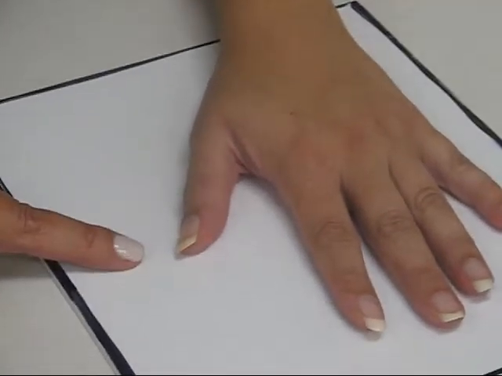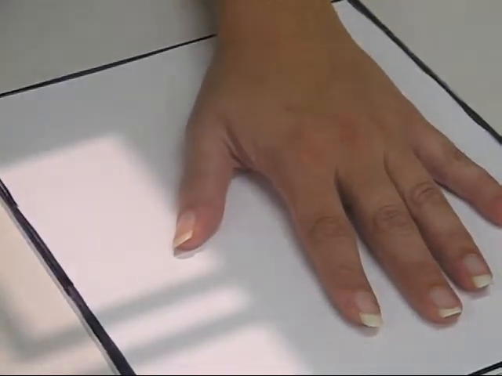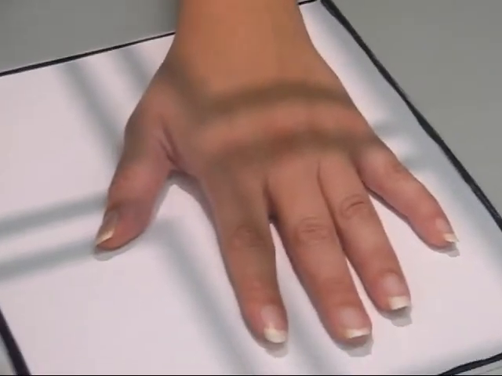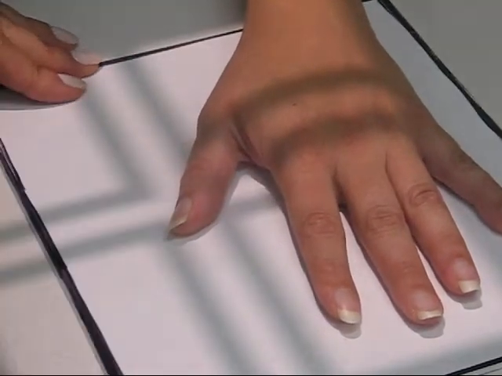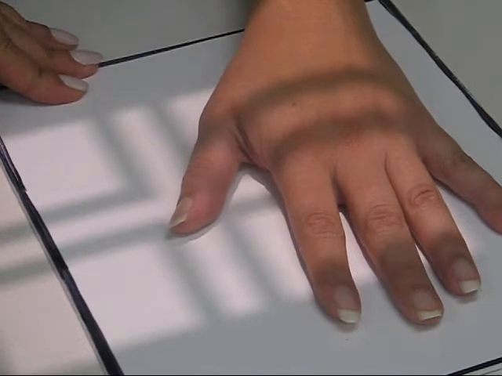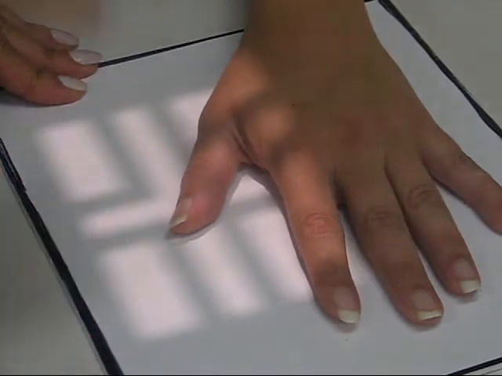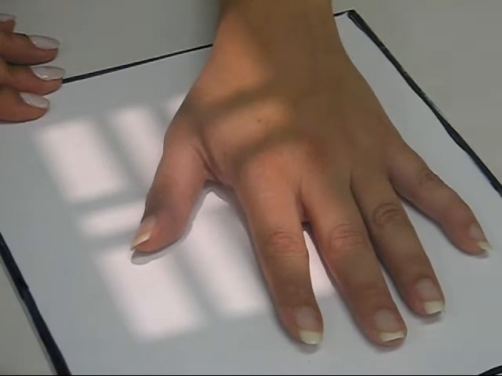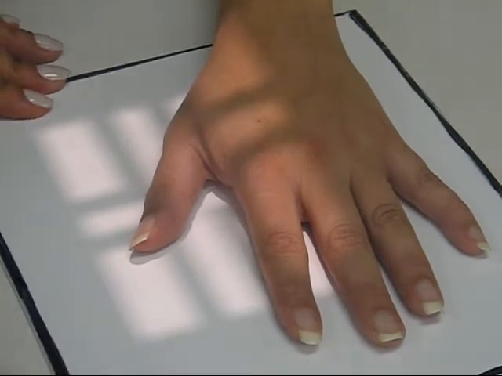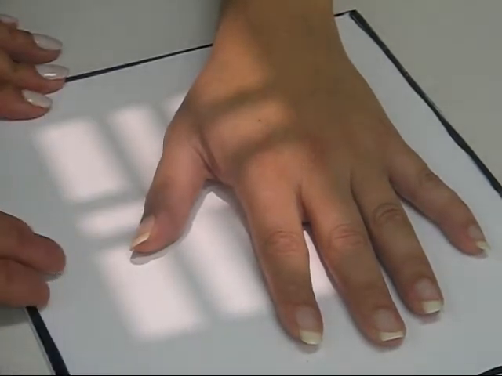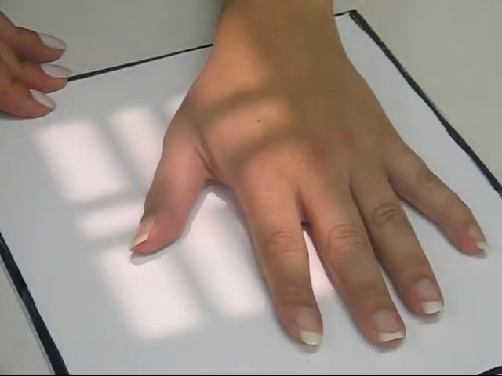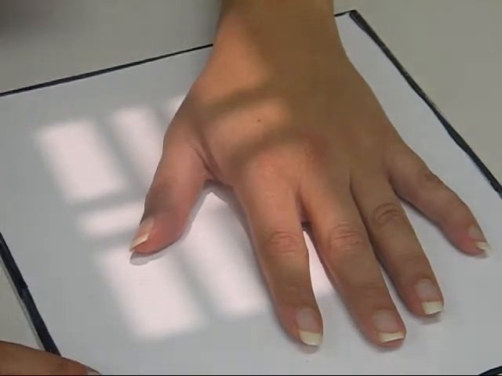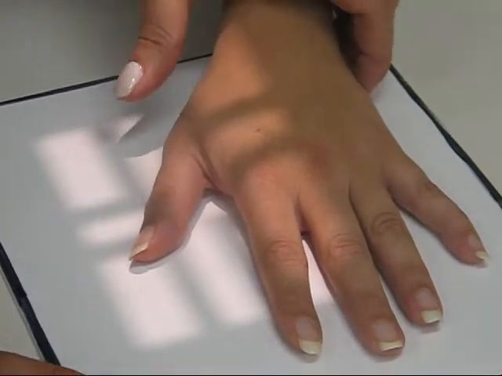So if you want to do an oblique of the thumb, you basically put your hand in a PA position. And again, you can collimate solely through the thumb if you want to isolate it from the rest of the hand, or if you're doing the entire hand, that gives you the oblique position of the thumb.